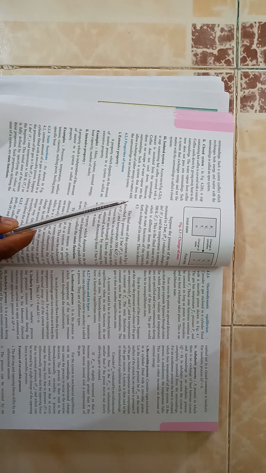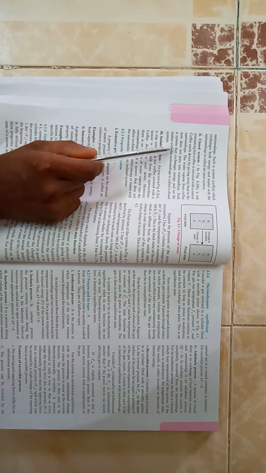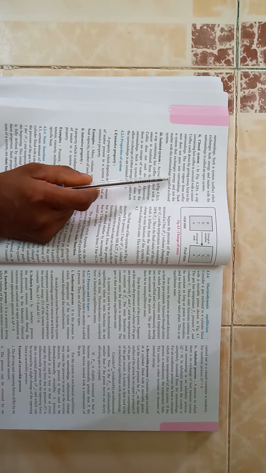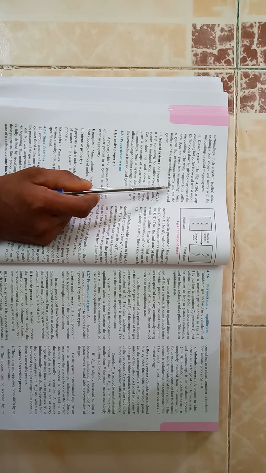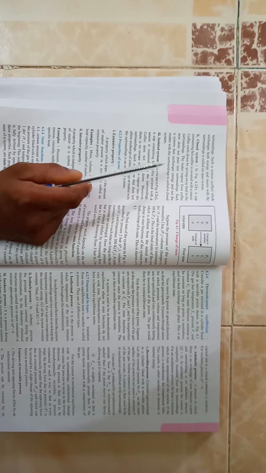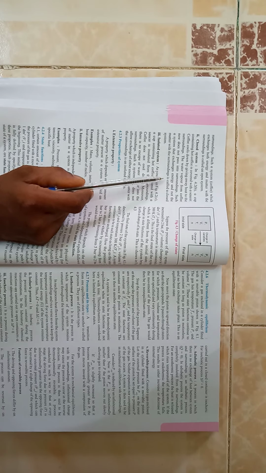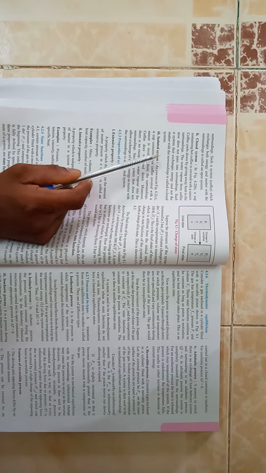See the second type of system, that is the closed system. Here the last line: a system that exchanges energy and not the matter with the surroundings is called a closed system.